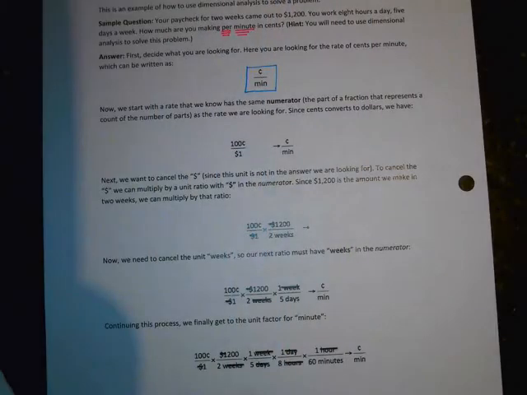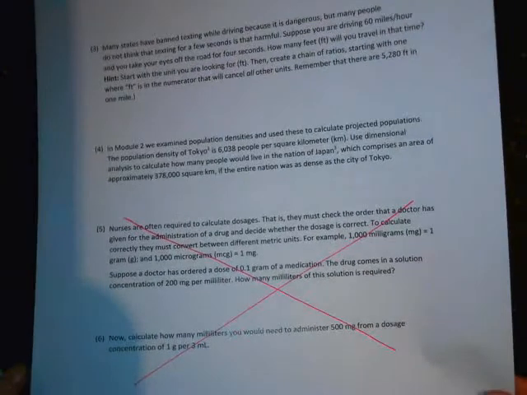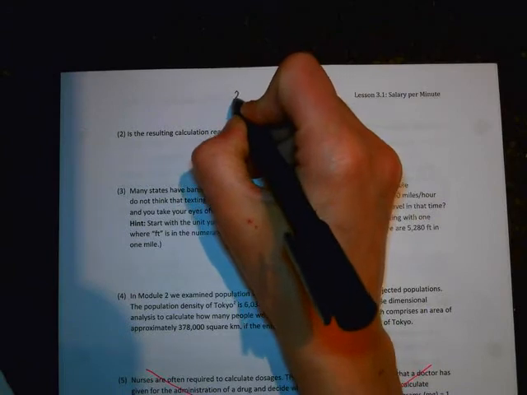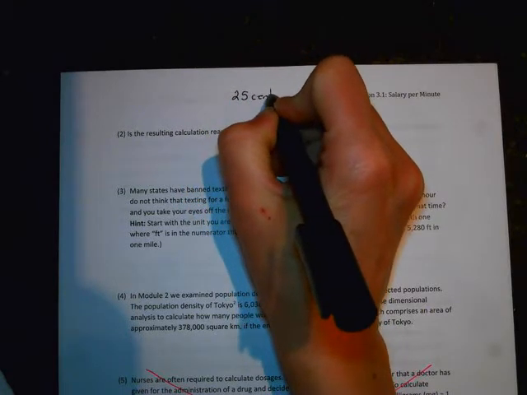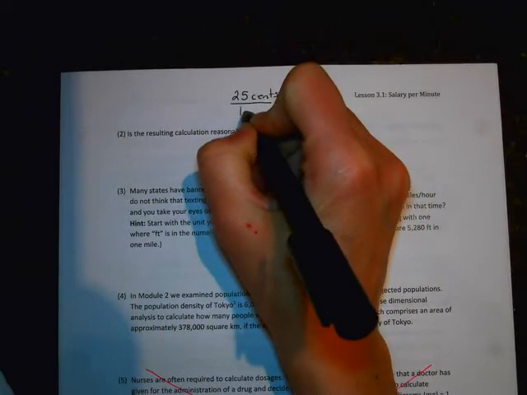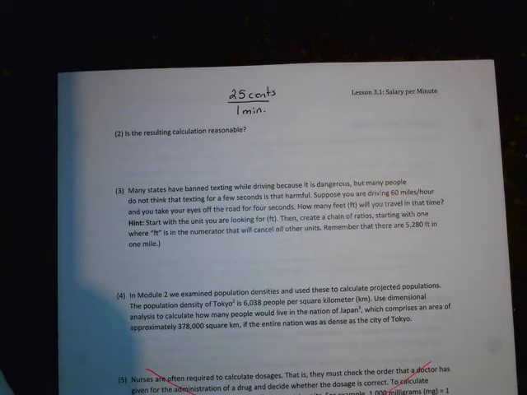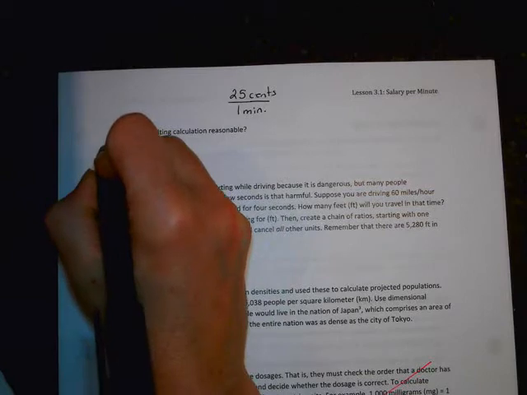All right. So let's look at this page. They said, is earning 25 cents per minute, so 25 cents per 1 minute reasonable? Okay. So usually when we think of money, we think of how much we're making per hour. So this is where I want you to pause the video. This is where y'all would be working in your groups. Okay, so you know you guys can contact each other and talk about this.